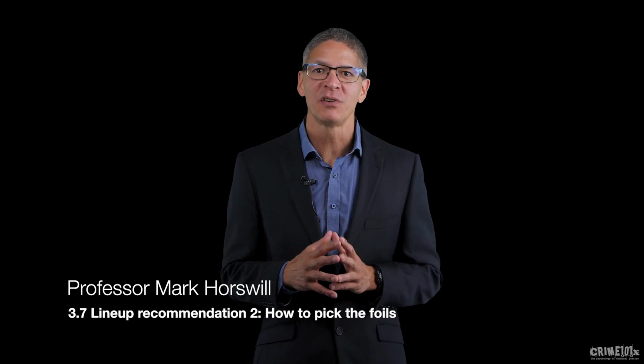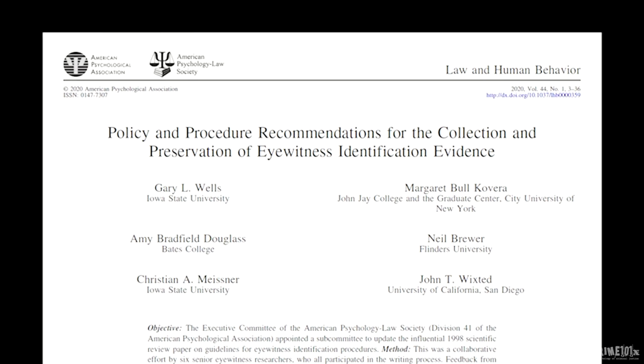In this presentation, we'll look at who we ought to have as the members of the lineup who aren't the suspect, the people that we know are innocent. These people are known as fillers, distractors, or foils. Wells and colleagues recommend using at least 5 fillers in a lineup. However, a key question is how we select these fillers.